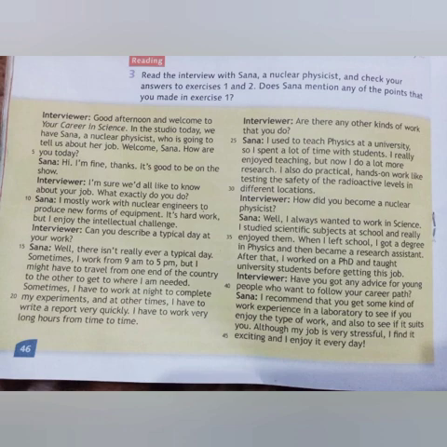The main subject of this interview is to ask her about her job as a nuclear physicist. So the pronoun who, in line 3, who is going to tell us, refers to Sana, a nuclear physicist. We, us, refers to the interviewer and the audience.